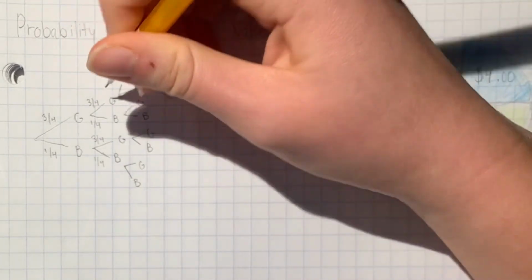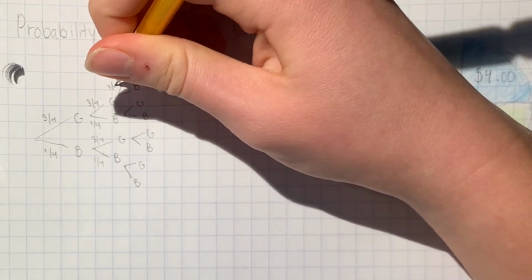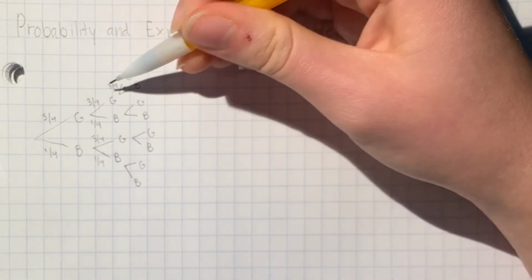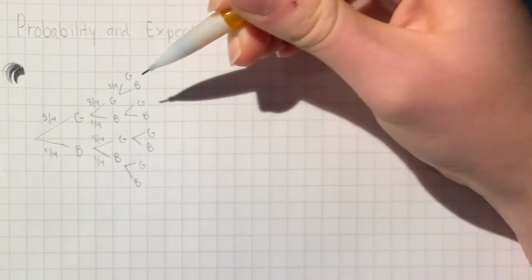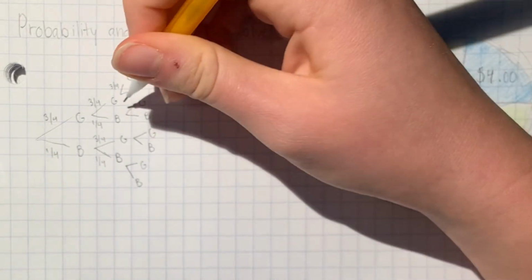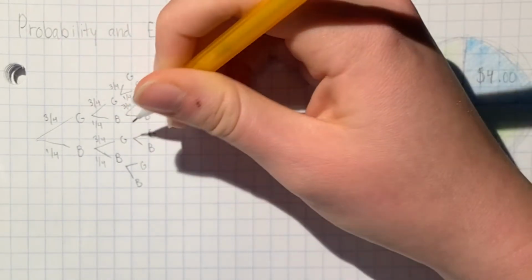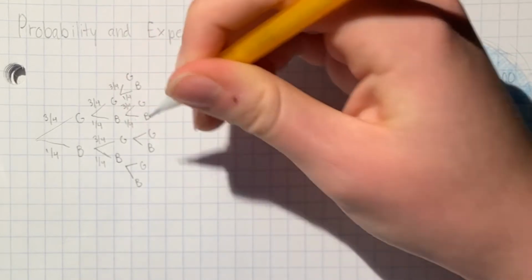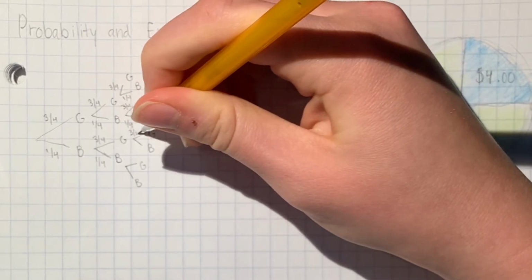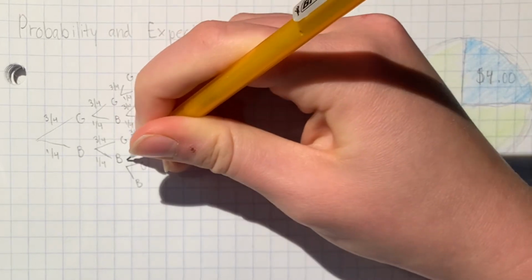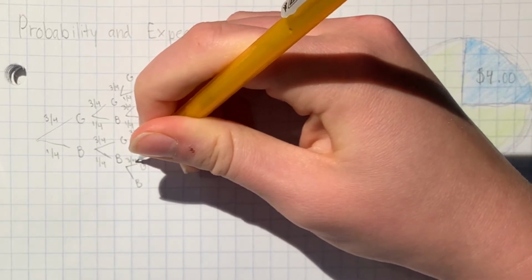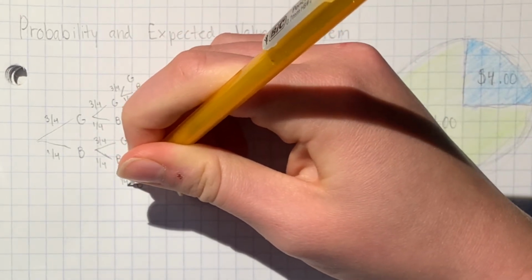So, I mean, you get the idea. It's always going to be 3/4, then 1/4, 3/4, then 1/4. I can just label that really small, but it's good that we have an understanding of what that means.